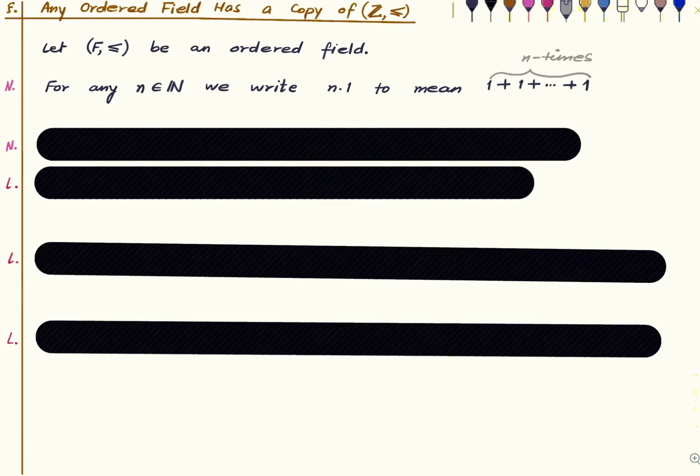So this is a definition, and one can easily verify that (m plus n) dot 1 equals m dot 1 plus n dot 1. And again, this plus is happening in the natural numbers, and this plus is happening in the field, even though we are using the same symbol.